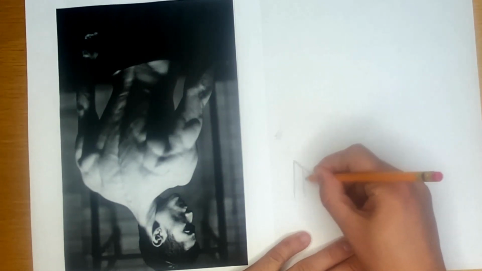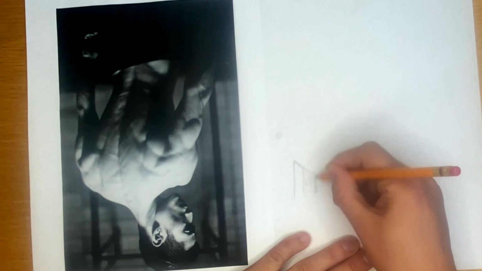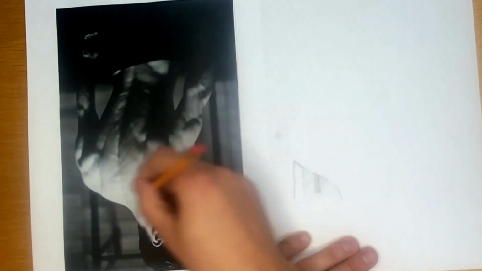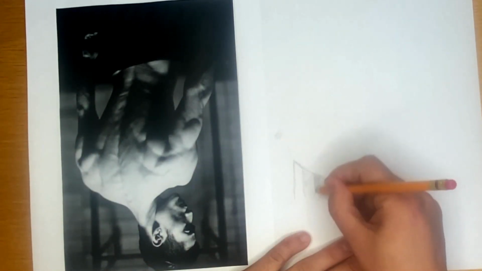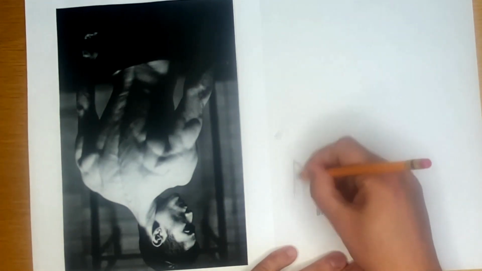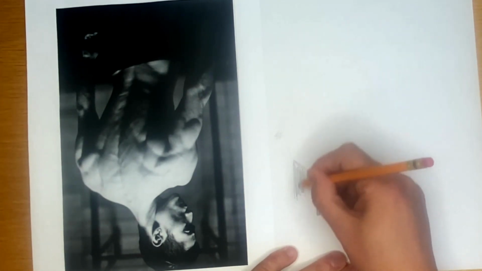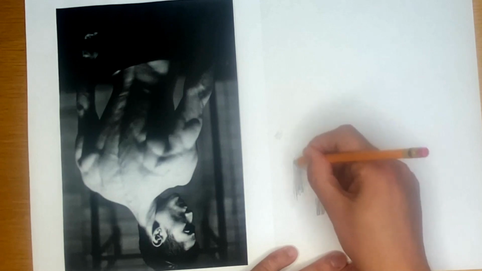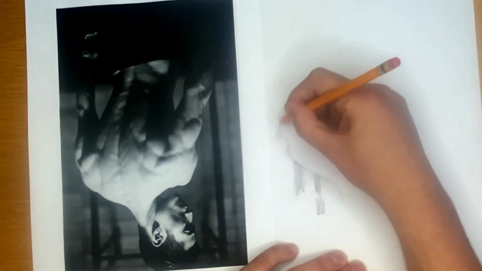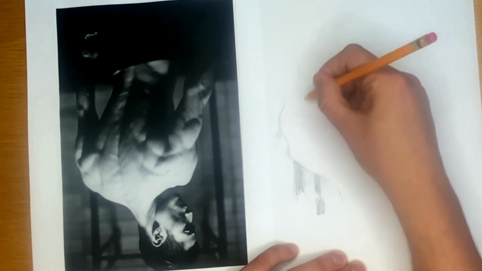Everything here is going to be colored in, and the focus is on, see, this is the negative space, this is the positive space, because the subject, it's all about this man. So instead of drawing the man, we draw everything around the man, and then eventually the shape will come out as well.